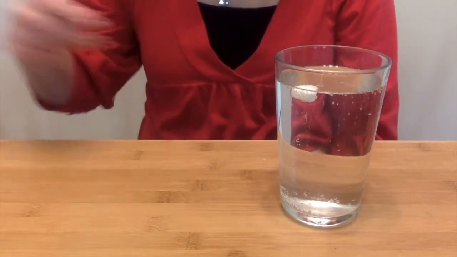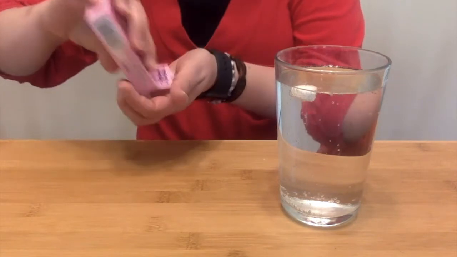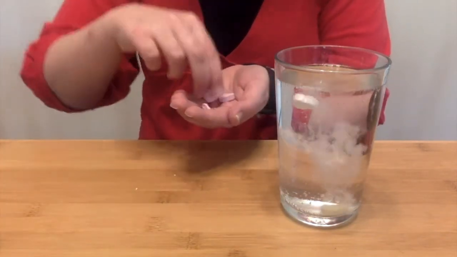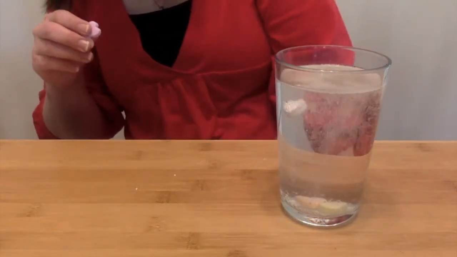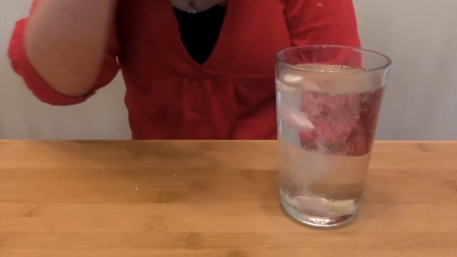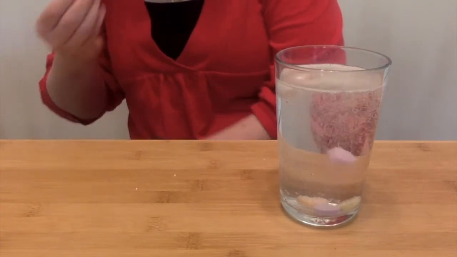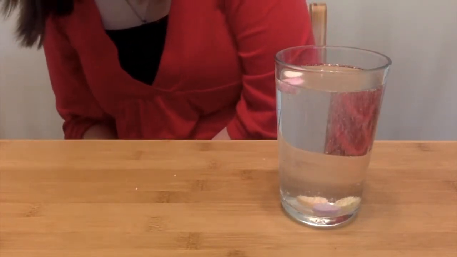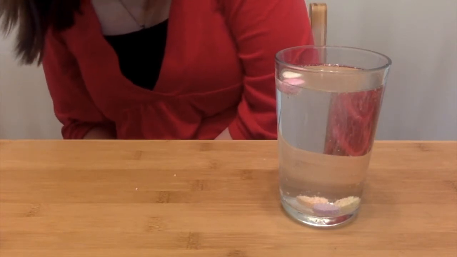I wonder what's going to happen if I add some more. Little piece fell off. Oh, we already have another one up at the top.